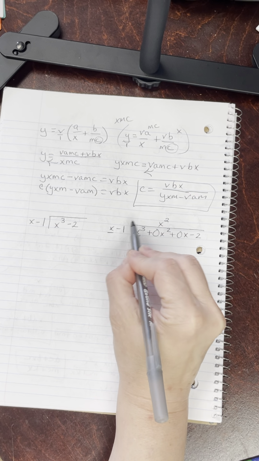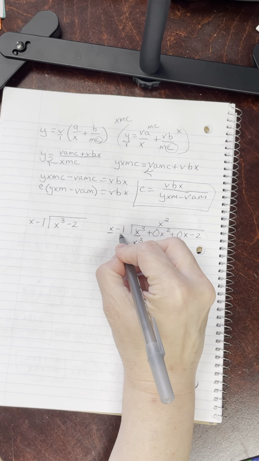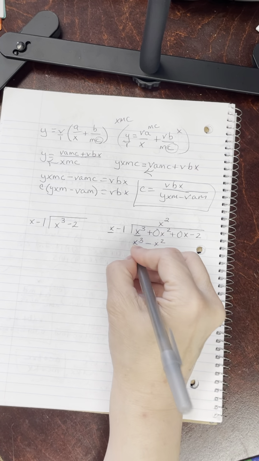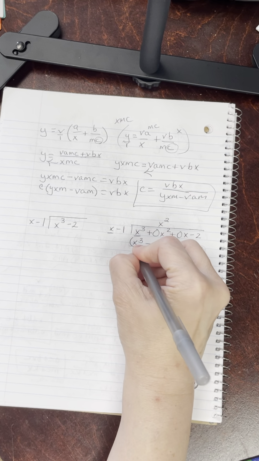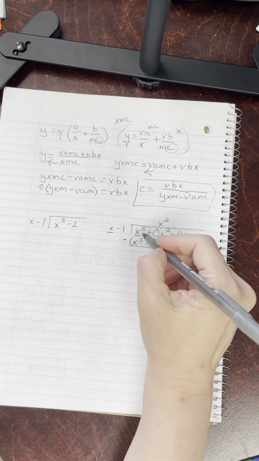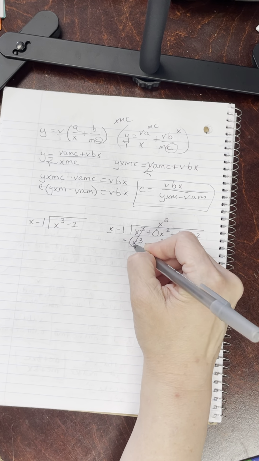Distribute. X squared times x is x cubed. X squared times -1 is negative x squared, or -1x squared, either way. Third step, always subtract what you just distributed. Your goal here is that these first two should be identical and cancel off.